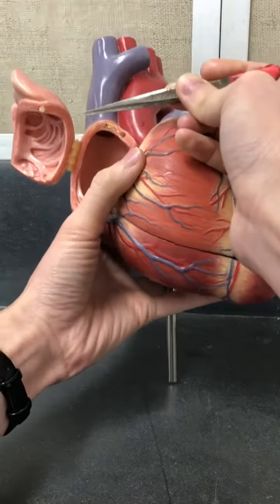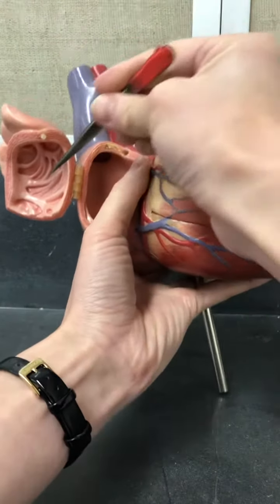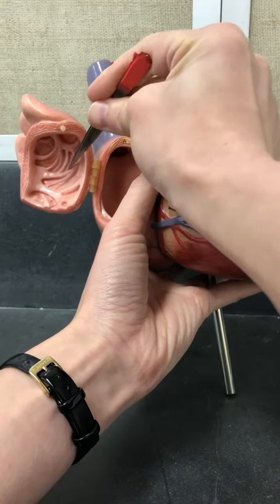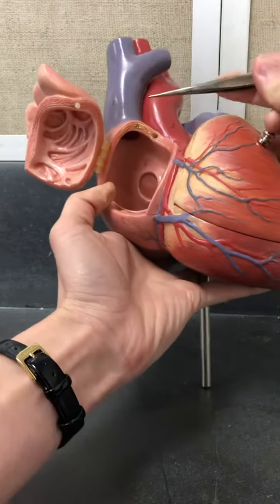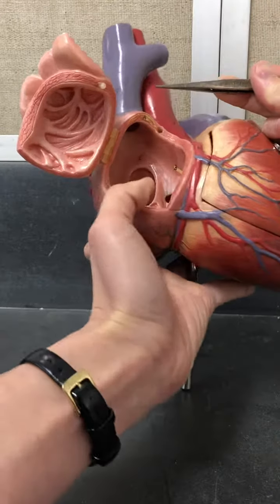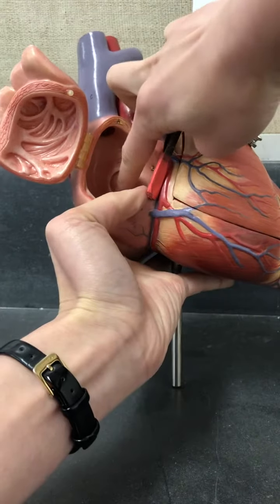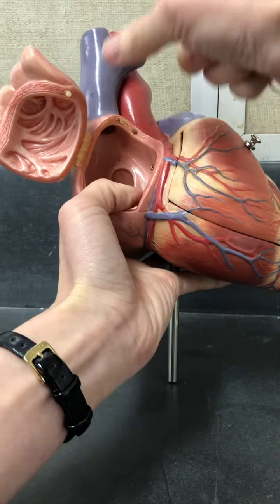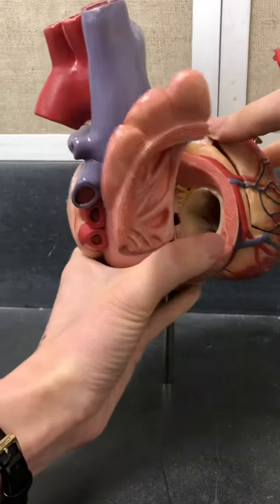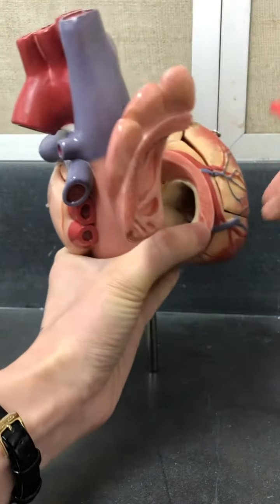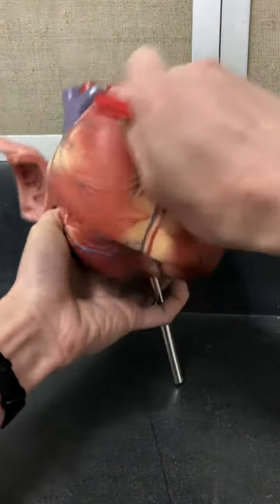Now, other structures to note in the right atrium is pectinate muscle. These ridges located on the posterior surface of the right atrium. Okay, and this is the interatrial septum. It's a septum that's located between the two atria. Okay, now you look toward anteriorly, you're gonna see this valve. We're gonna take this off.